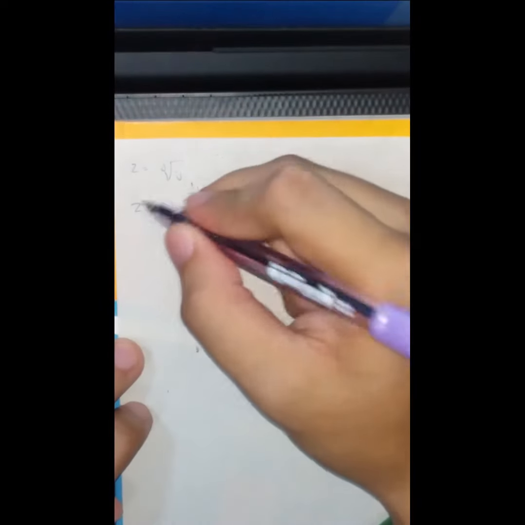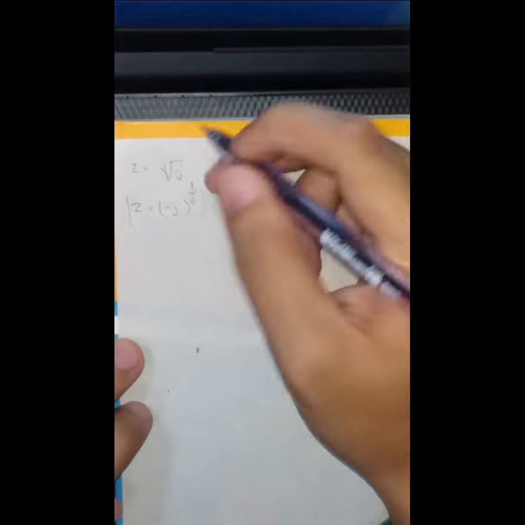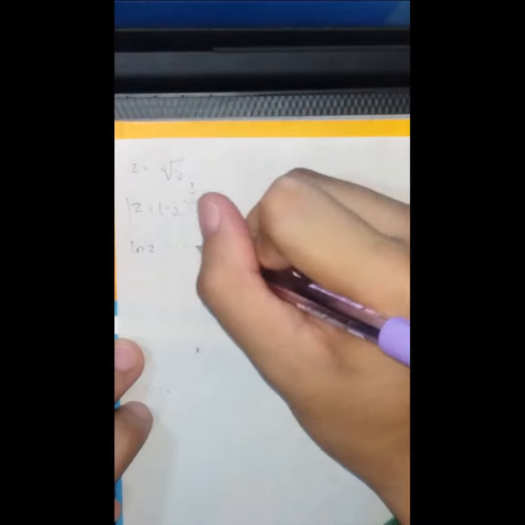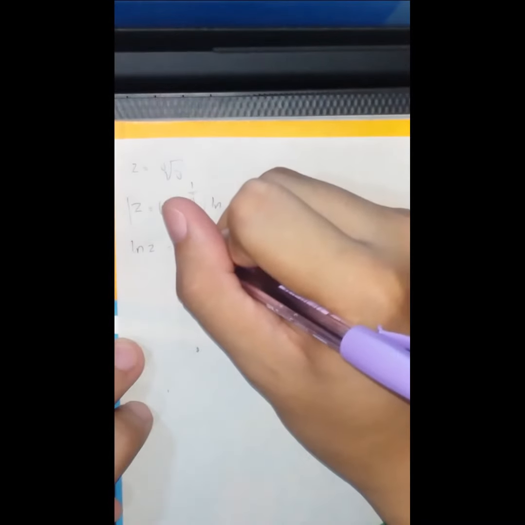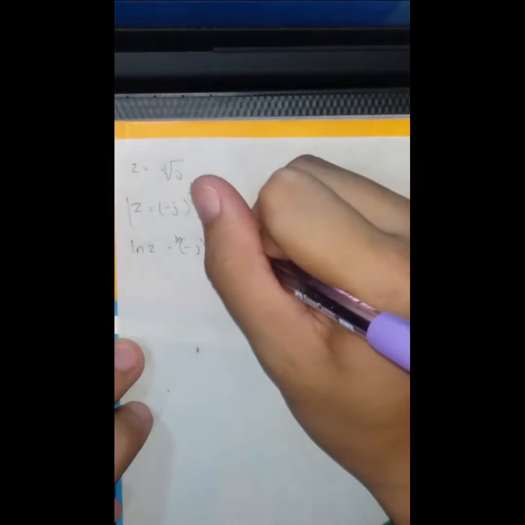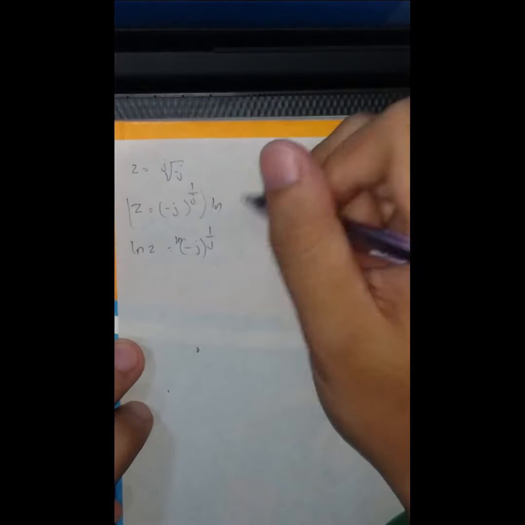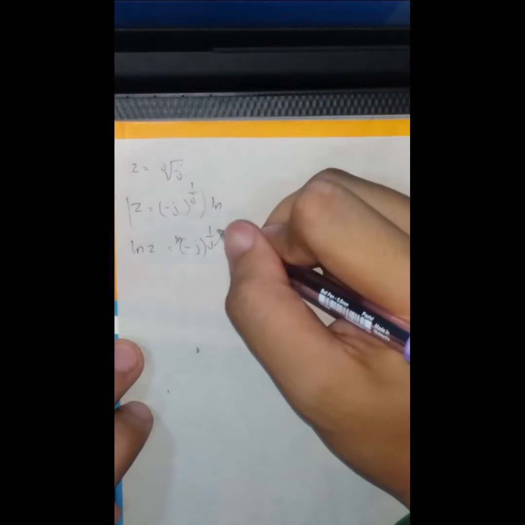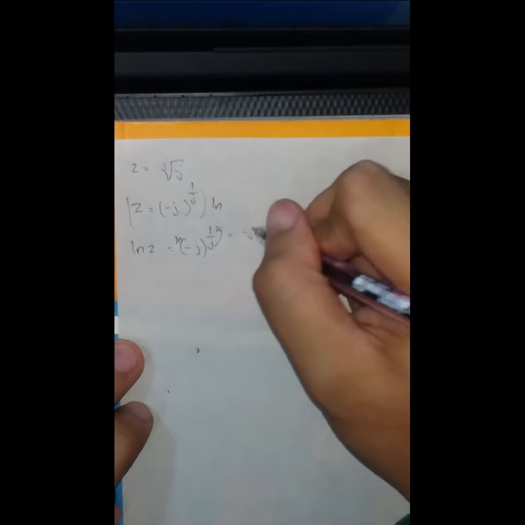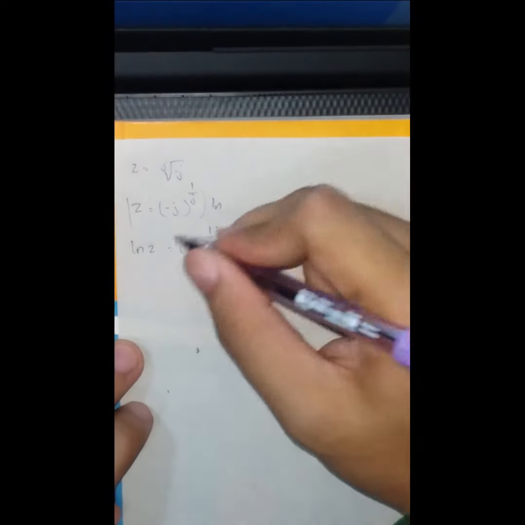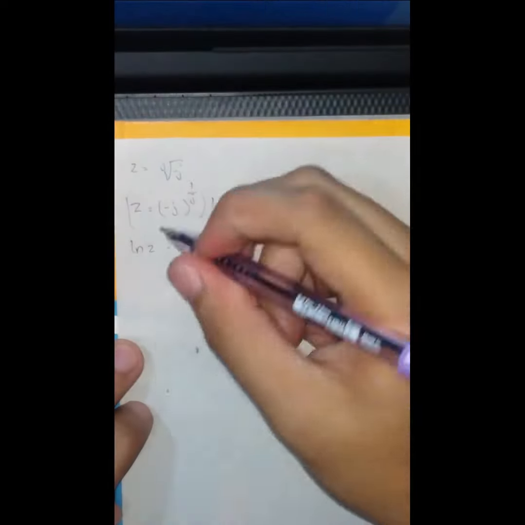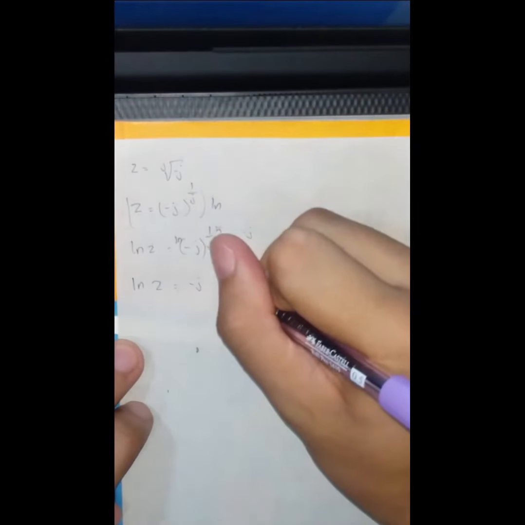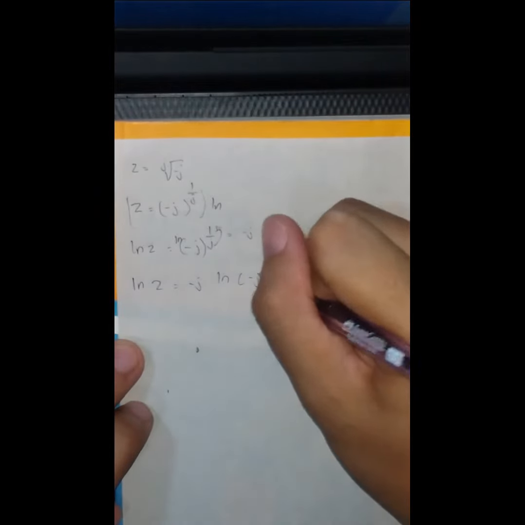Next, we take ln of both sides. So we have ln of z is equal to ln of negative j raised to 1 over j. Next, I just move the exponent, which is negative j, to the front because of the properties of ln. So ln of z is equal to negative j ln of negative j.